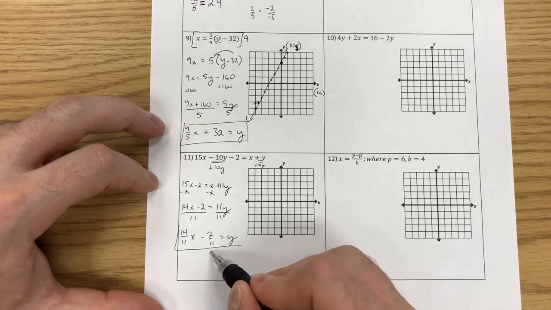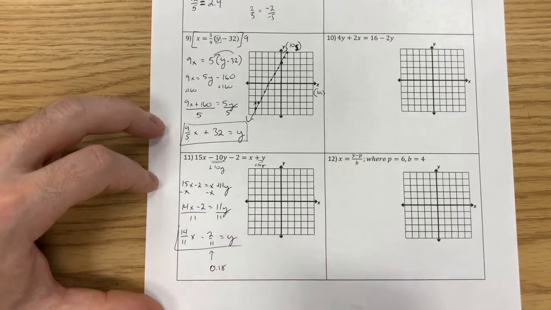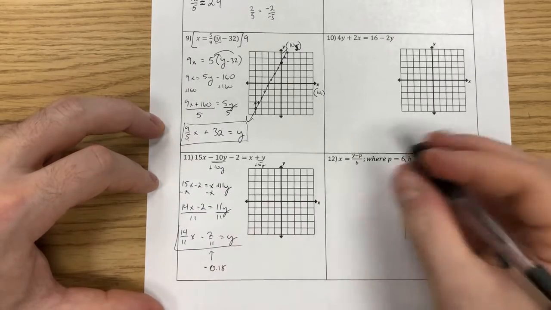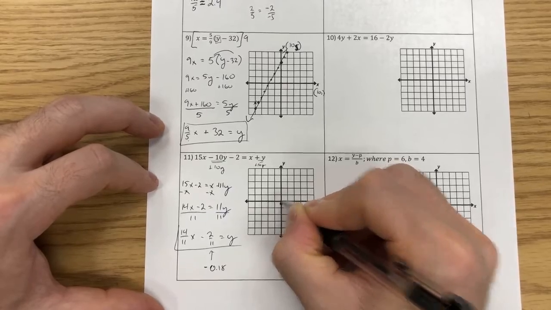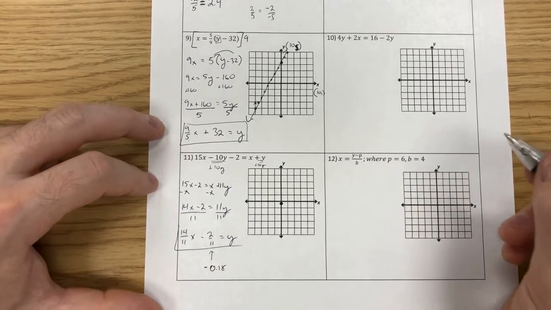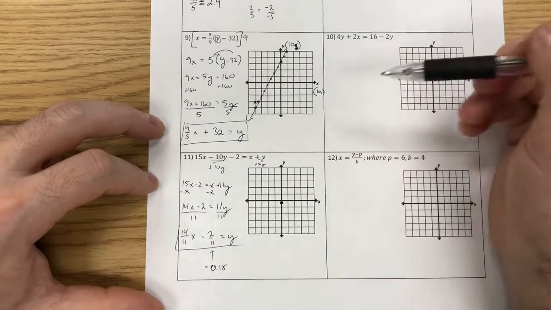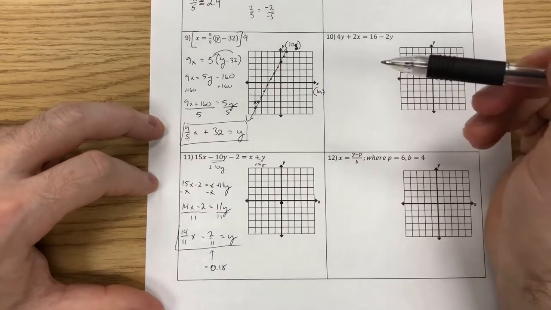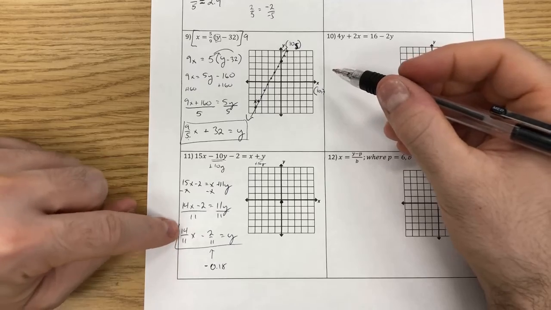So I need to know where to start. So 2 11ths is roughly 0.18. When it's a negative, I'm going to start just below 0, because this is not very far below 0. And like I said, this was a little awkward, counting by 10s and counting by 10s when my movement is 9s and 5s. So this time, why don't I make my vertical scale fit my rise?